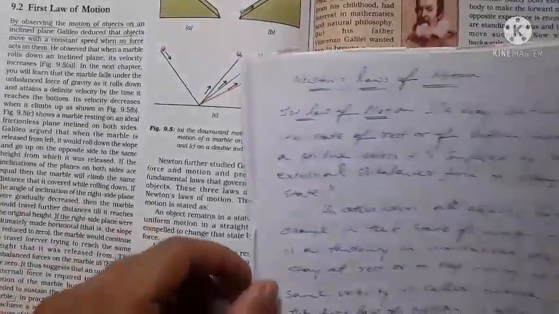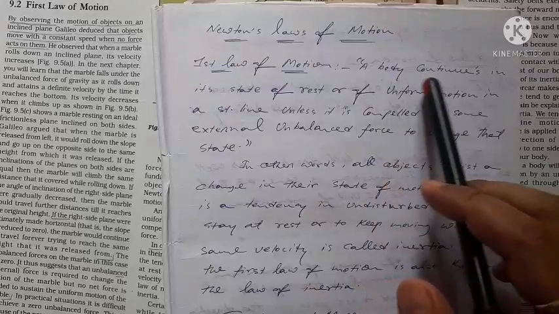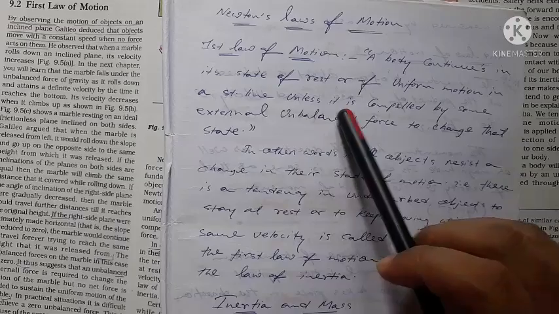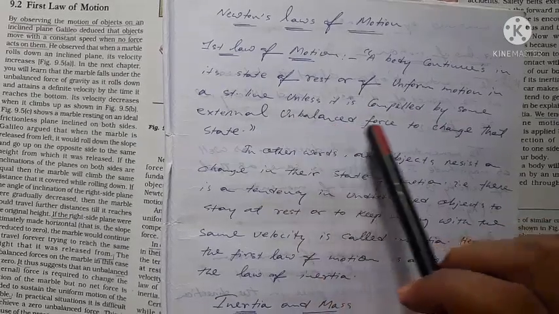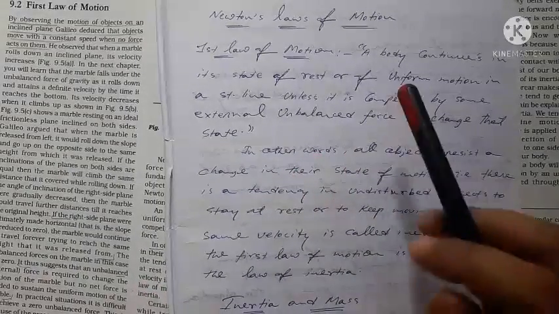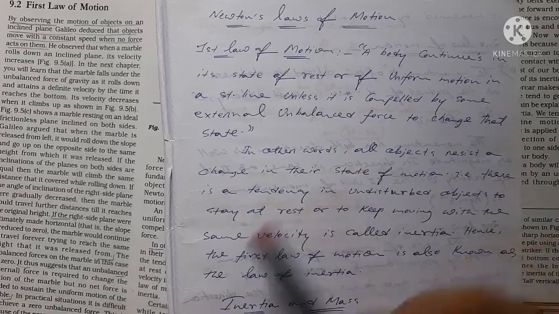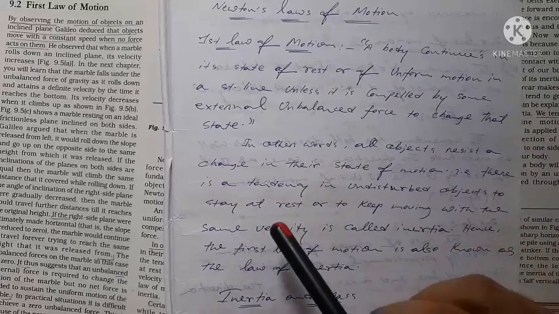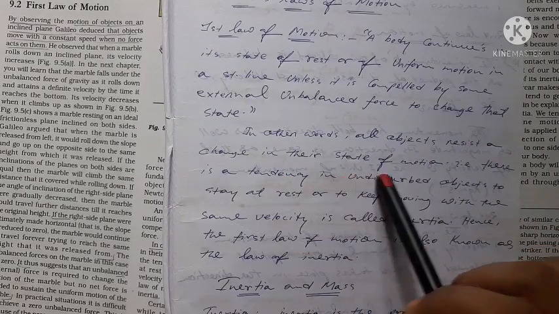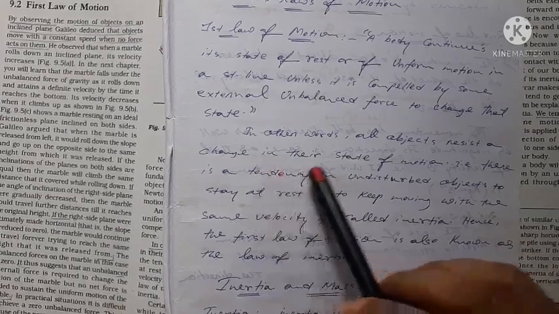So what is the first law of motion? According to the first law of motion, a body continues in its state of rest or of uniform motion in a straight line unless it is compelled by some external unbalanced force to change that state. As in the Galilean experiment, unless an external unbalanced force is applied on that marble to stop it, it will not stop, it will continue moving forever. Or in other words, all objects resist a change in their state of motion.